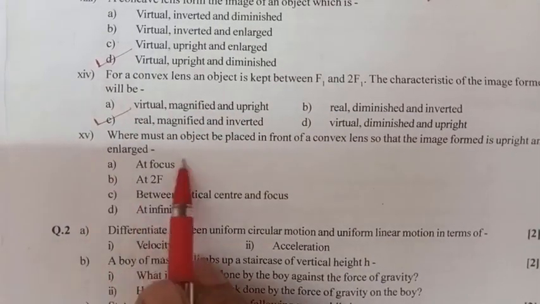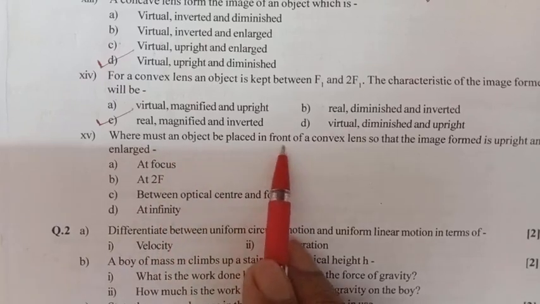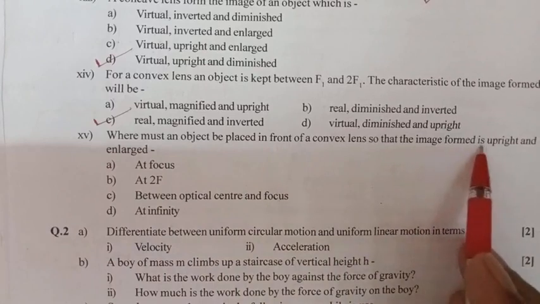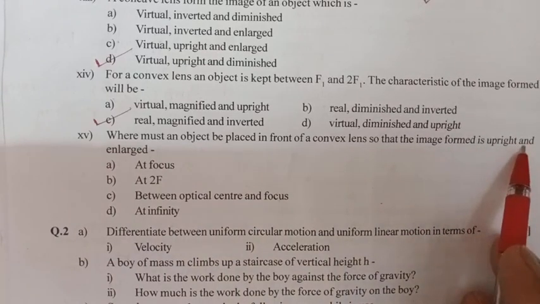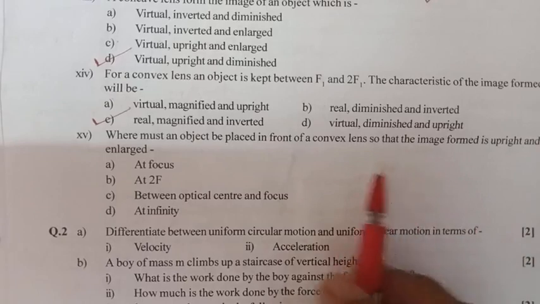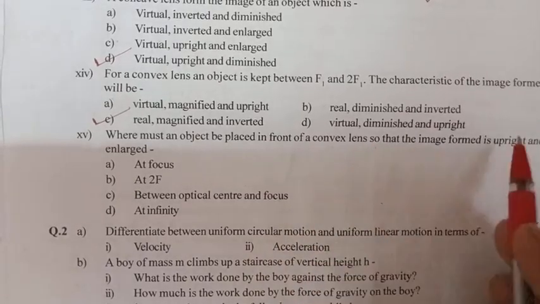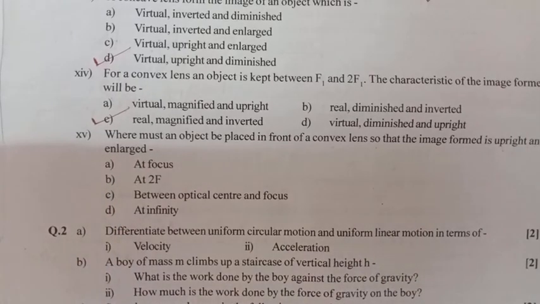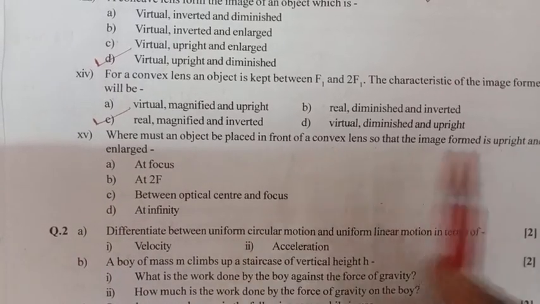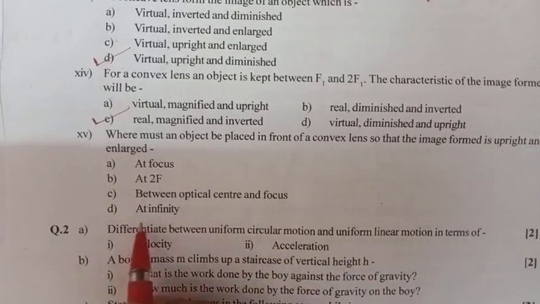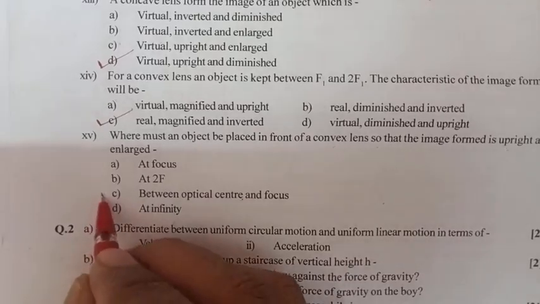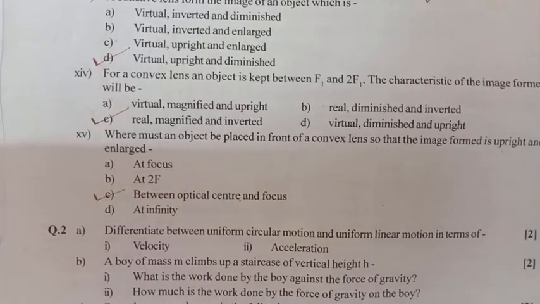And now the last MCQ: where must an object be placed in front of a convex lens so that the image formed is upright and enlarged? Now see, it's a convex lens which is giving an upright and enlarged image. There is only one condition when a convex lens gives an upright image, and that is when the object is between the optical center and focus. So you will go for option C. So these were the MCQ questions.